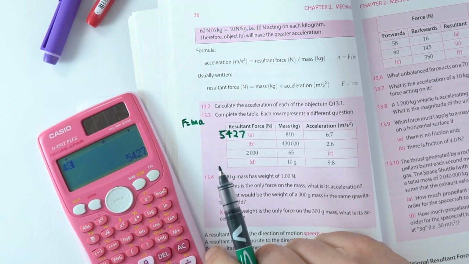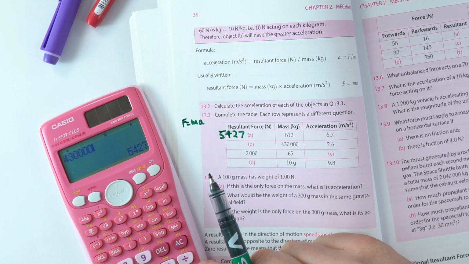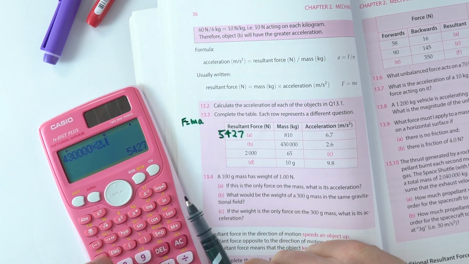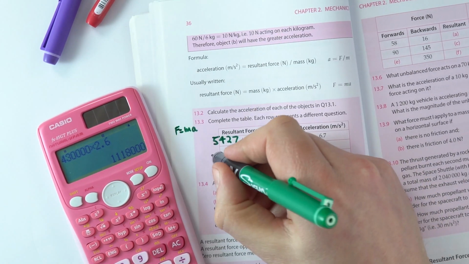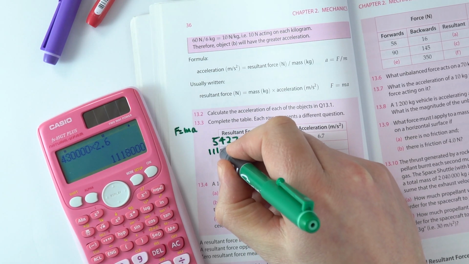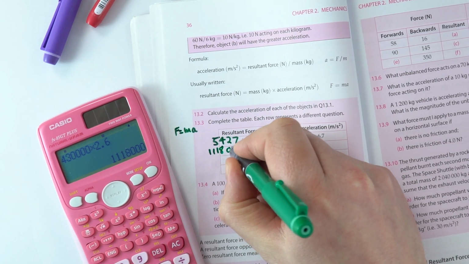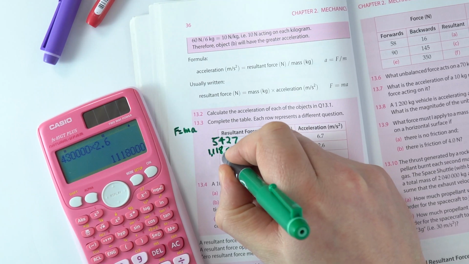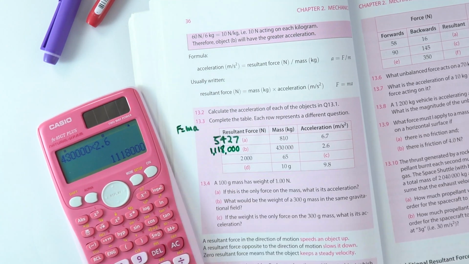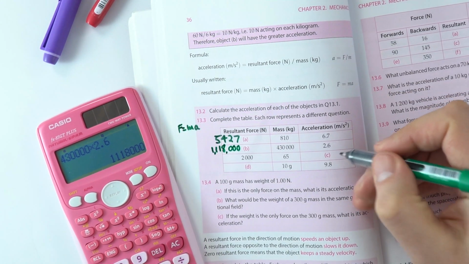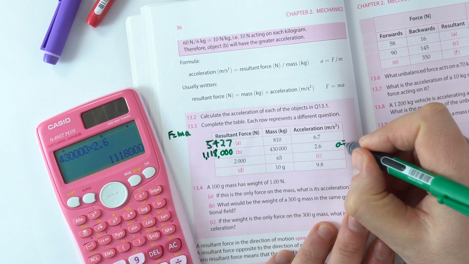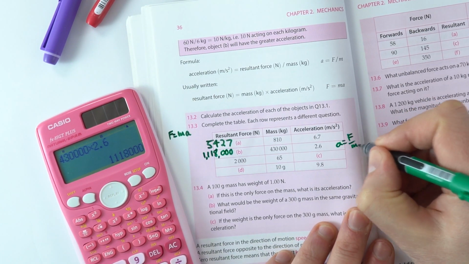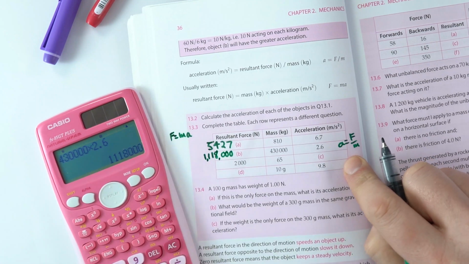This time it's 43000 multiplied by 2.6. Again, big numbers, 1118000. I was going to put in a comma there to show that that's 1,118,000. To work out the acceleration, acceleration is the force divided by the mass. So that's just rearranging this equation here.